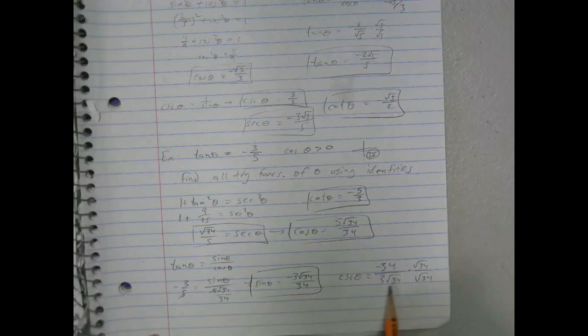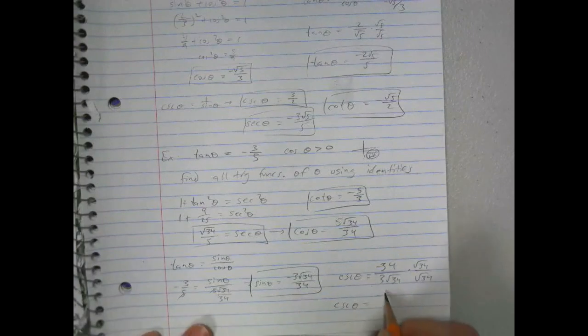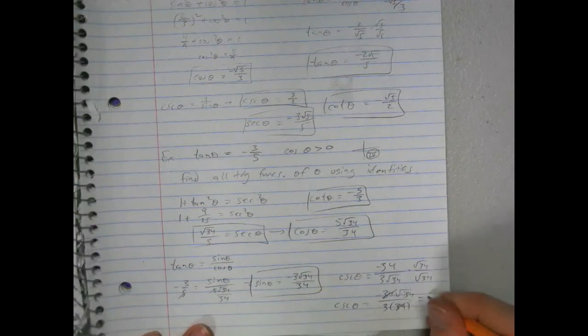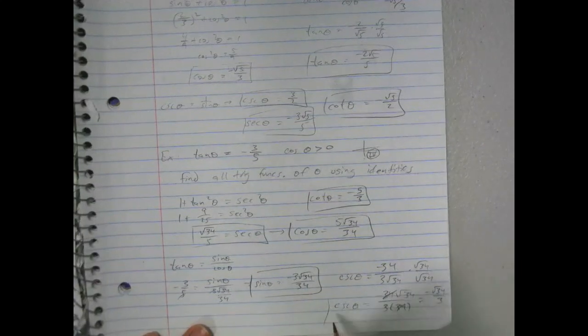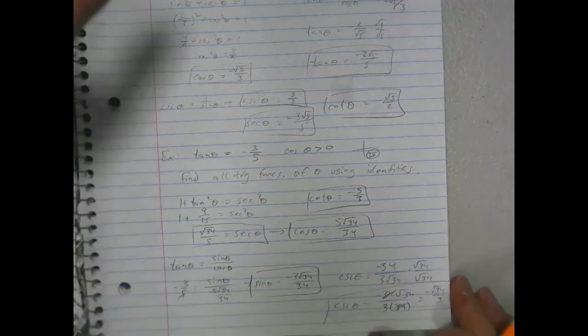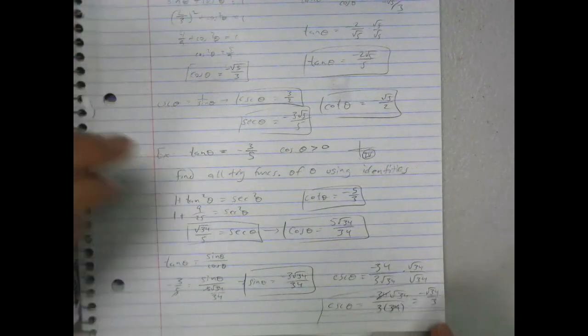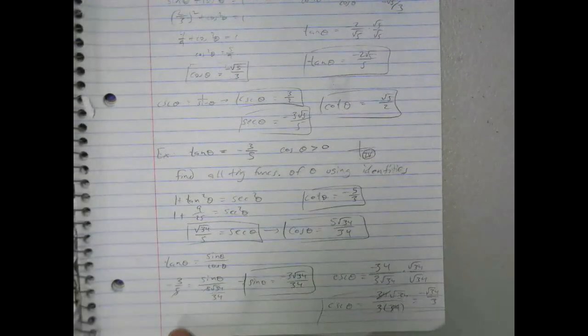And here I wanted to do it this way because people do something silly here a lot of times. People will write minus 34 root 34 and then multiply out 3 times 34. Well, we've got root 34 times root 34. So we know that's 3 times 34, but don't multiply that out. You've got 34 in the numerator too. So then cosecant is minus root 34 over 3. So that's how we can use Pythagorean identities to solve for trig functions.